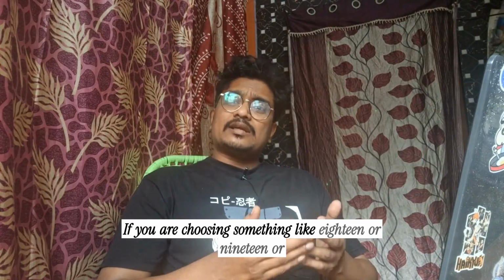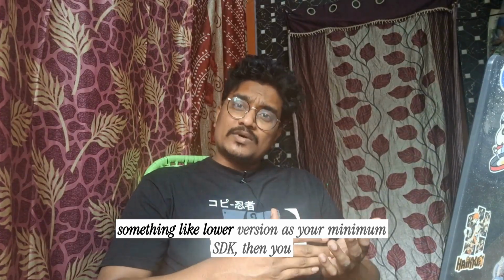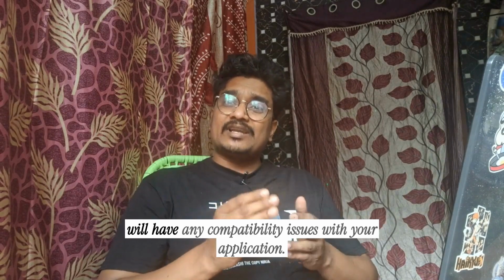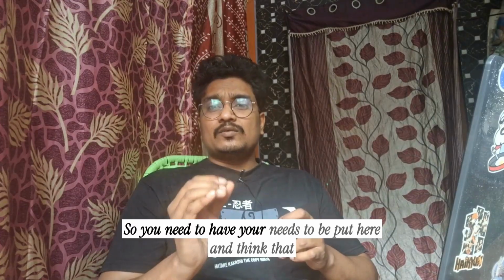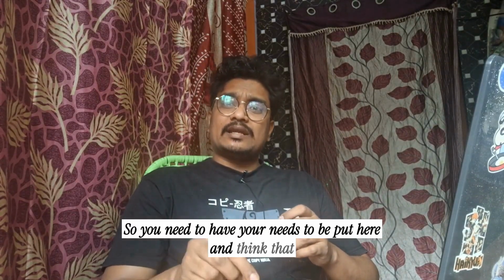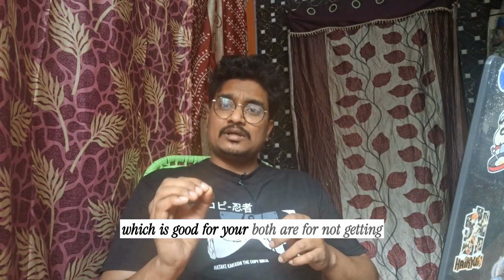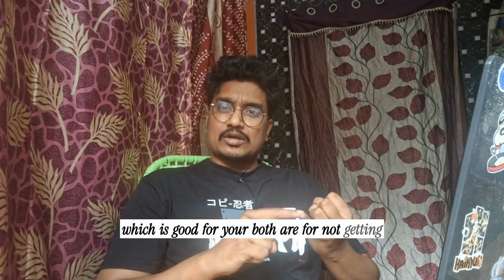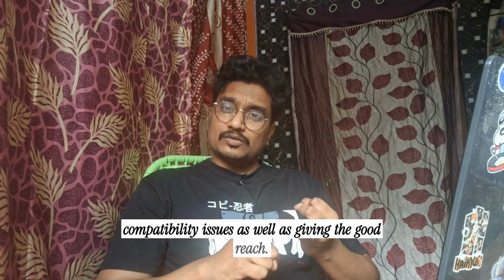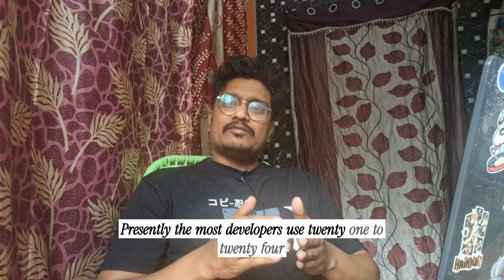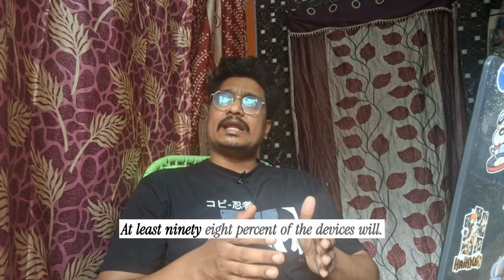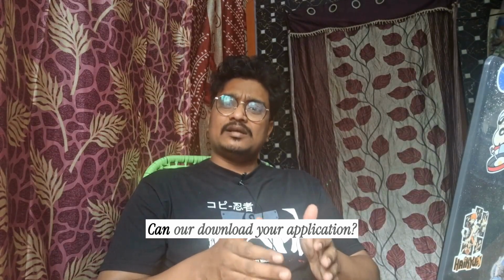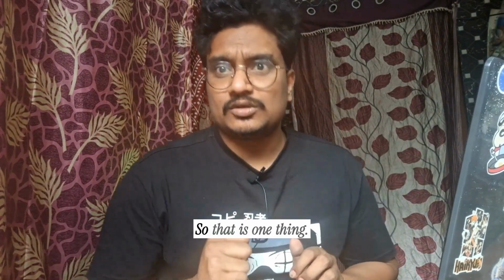If you choose something like 18 or 19, or some lower version as your minimum SDK, then you will have compatibility issues with your application. So you need to put your needs here and think about which is good, both for not getting compatibility issues as well as for giving good reach. Presently, most developers use 21 to 24 as their minimum SDK so that their reach will be higher. At least 98% of devices can download your application. So that is one thing.